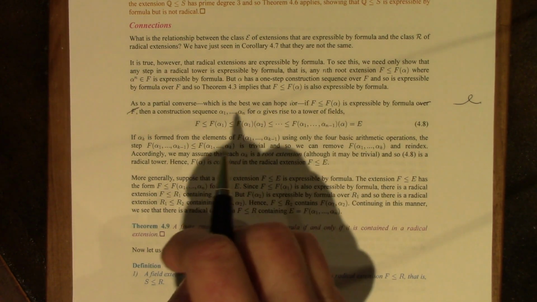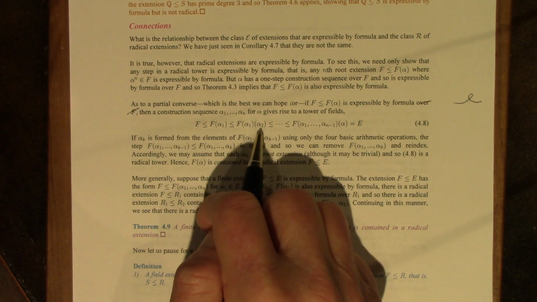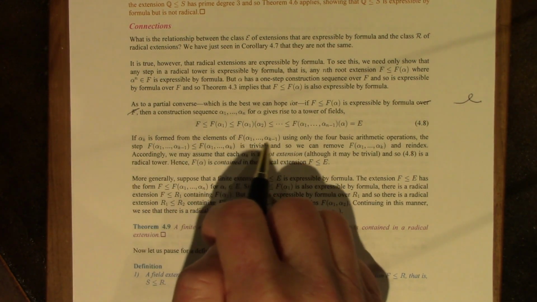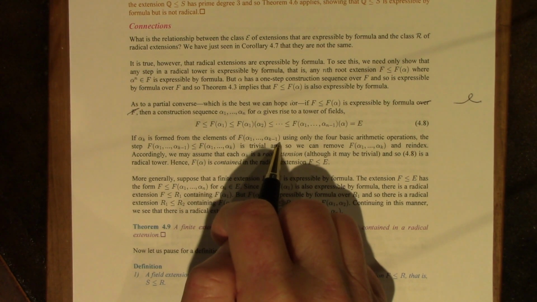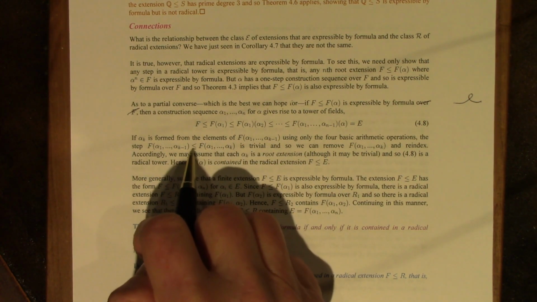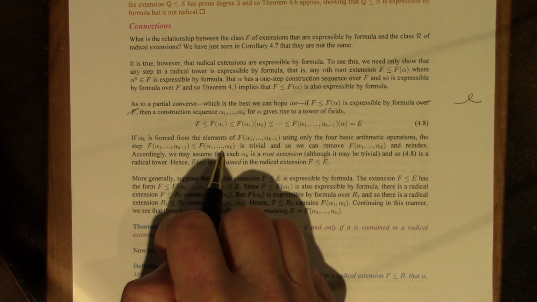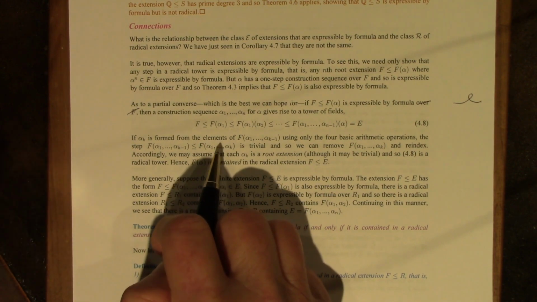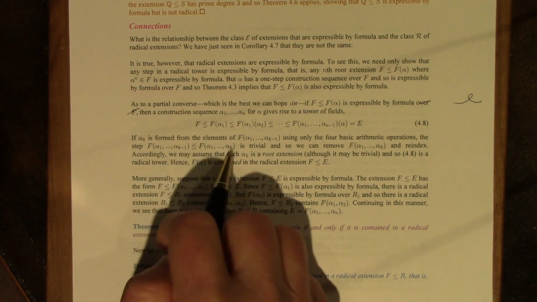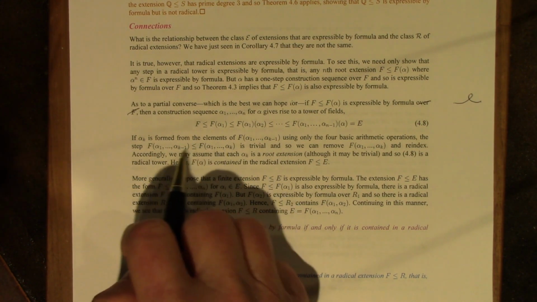Now, if a particular alpha k is formed from the elements of the previous field using only the 4 basic arithmetic operations, then that step going from here to here is trivial. If alpha k is the sum of alpha 1 and alpha 2, you haven't increased the field size any. It's the same field.